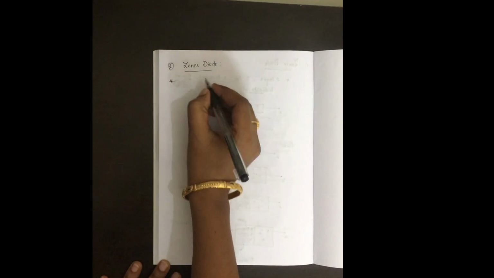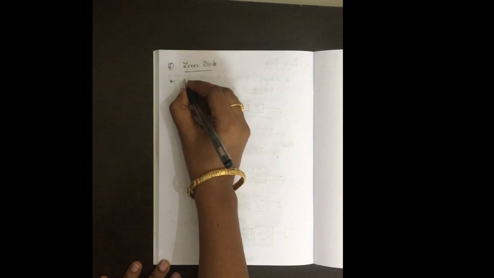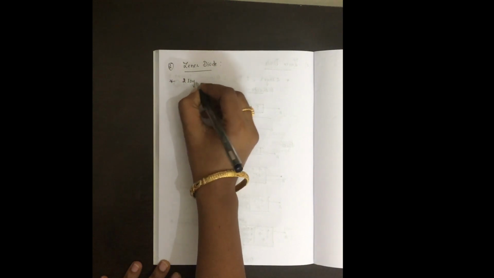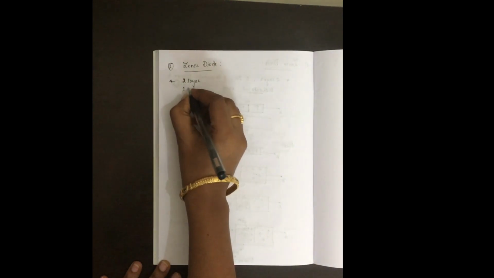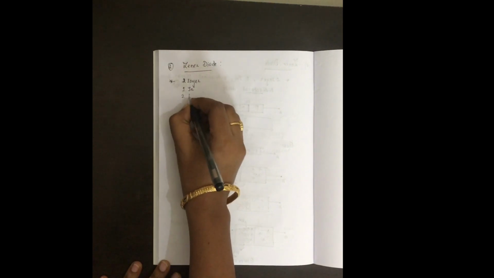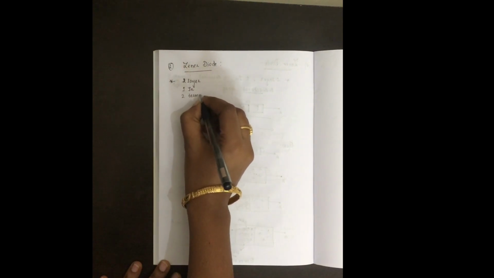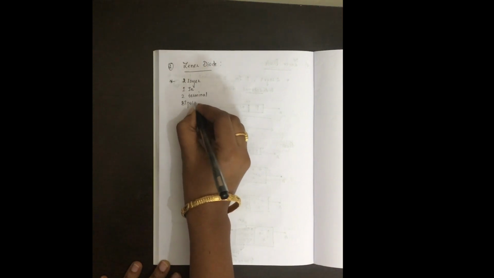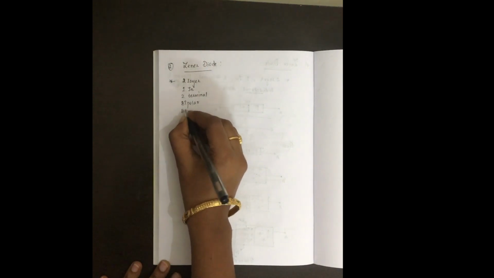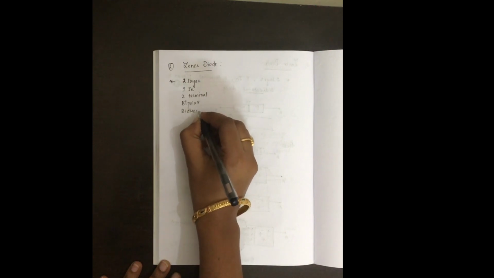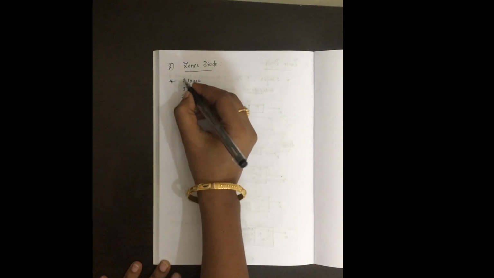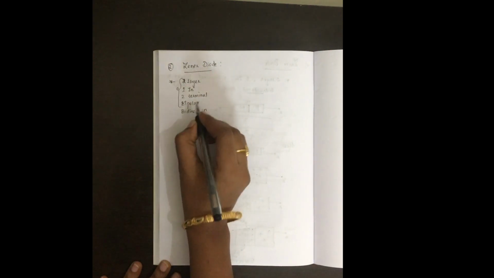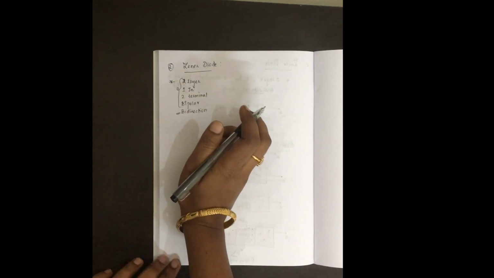So its explanation: it is two layer, one junction, two terminal, bipolar and bidirectional diode. So these four are the same as PN diodes, only this differs.